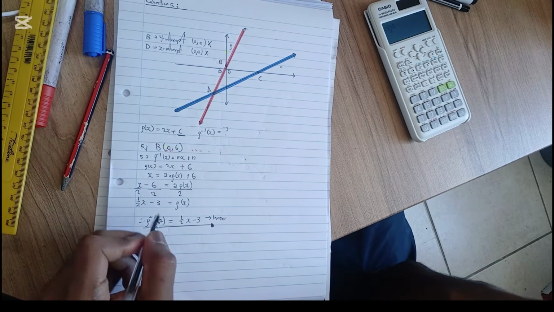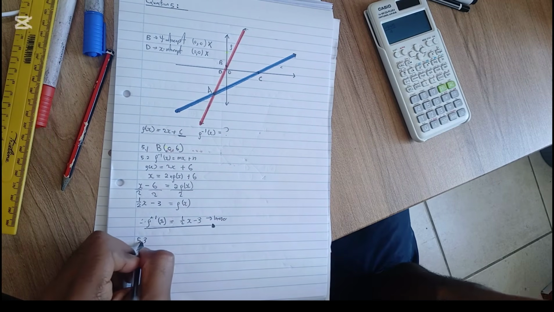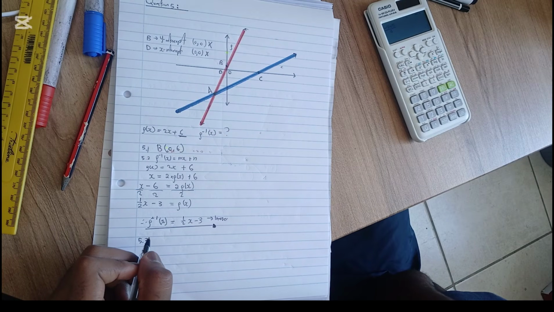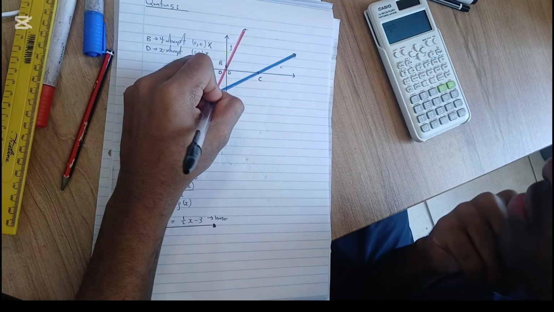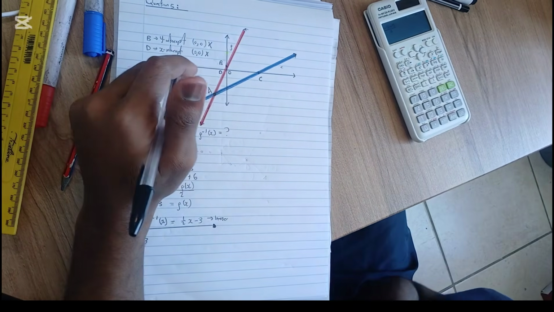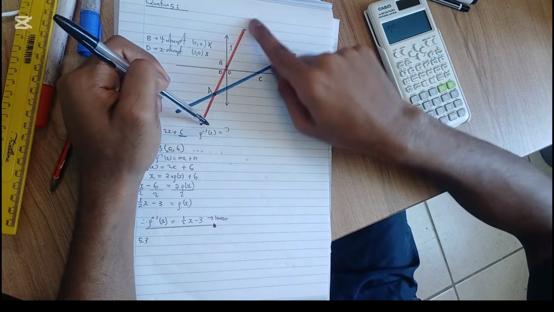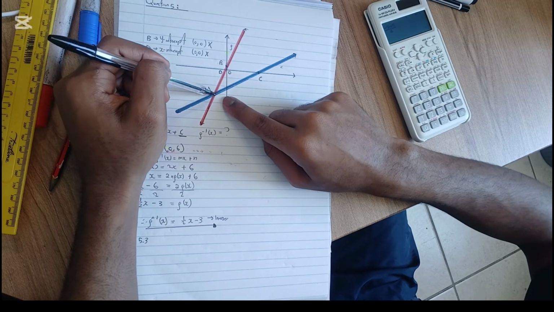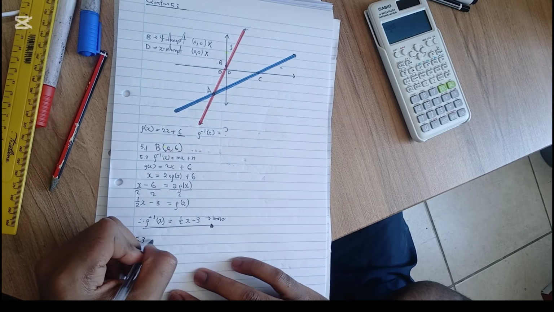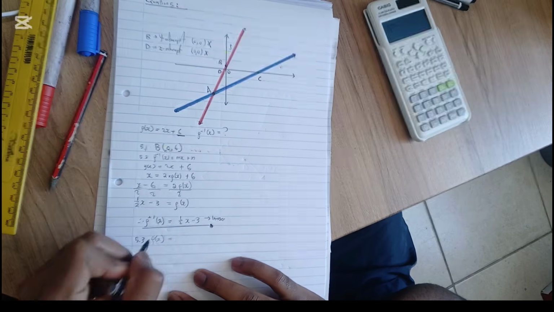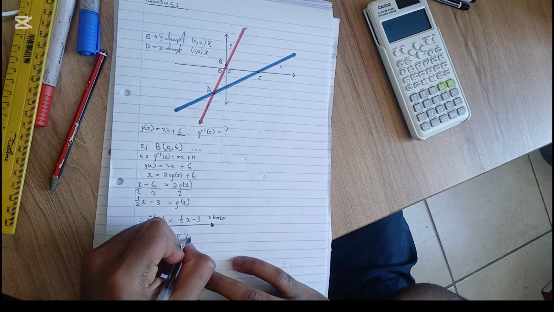And then 5.3 says determine the coordinates of A. So guys, as I've said earlier, at point A, where your functions intersect, those two functions are equal. What do I mean by equal? I mean that g of x is equal to g inverse.